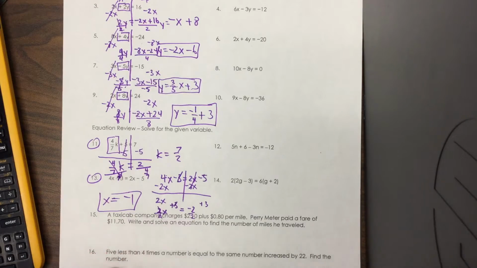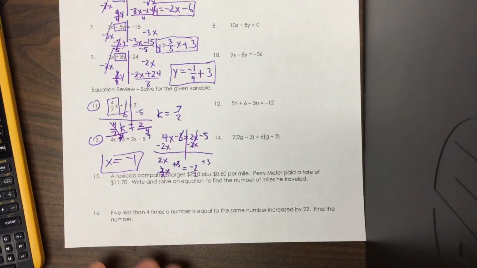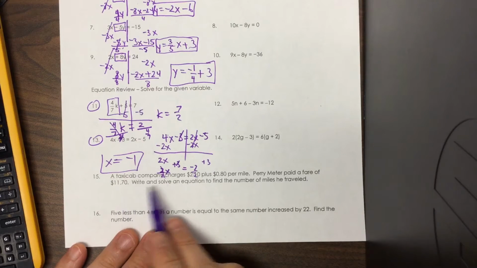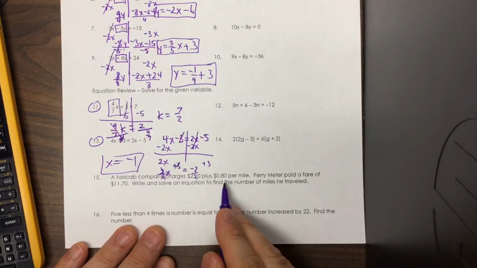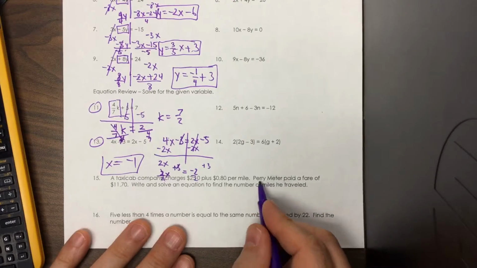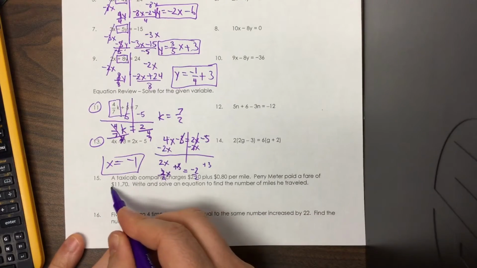So let's go ahead and do this one, which we actually did in class on most of the periods, but if you weren't in class, I'll do it again for you. A taxi cab company charges $2.10 plus 80 cents per mile. Okay? Perry Meter, that's a person, paid a fare of $11.70.